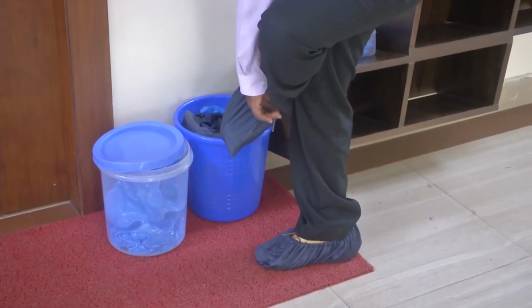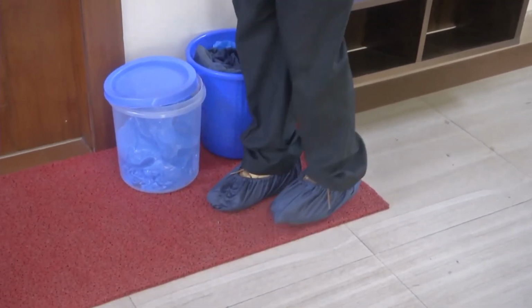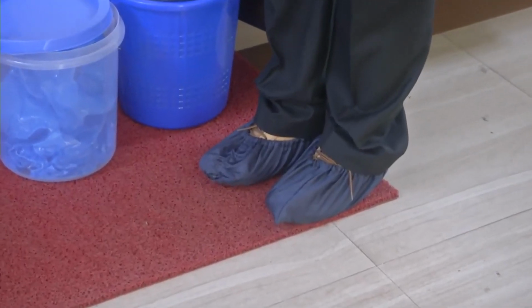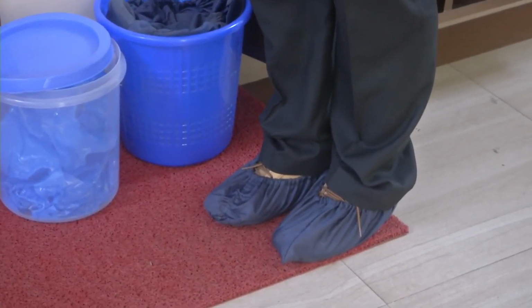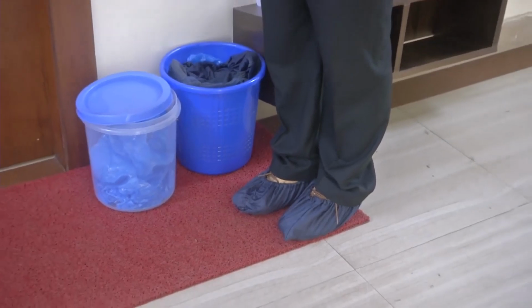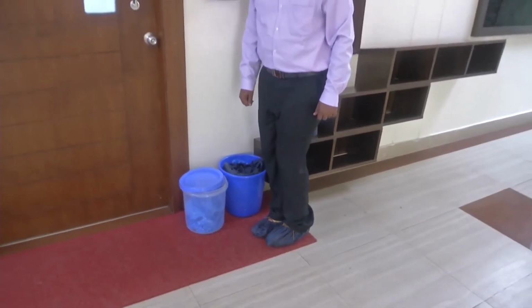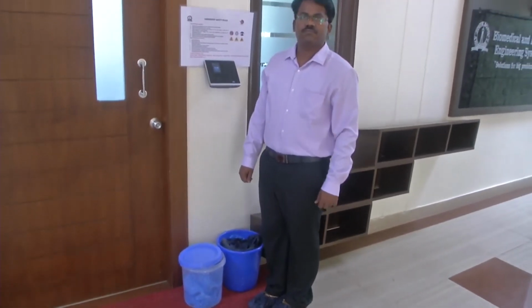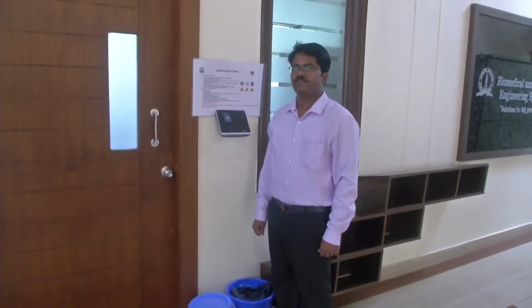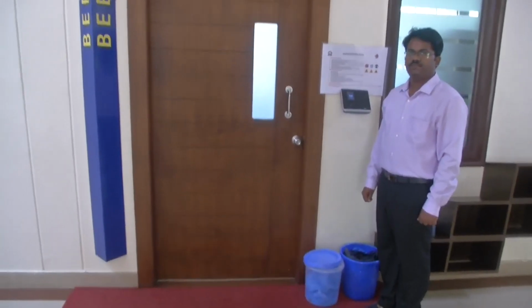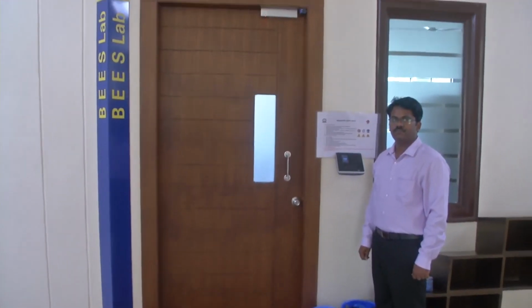So as you can see, he has picked up the shoe covers from the container there, and he stands over the carpeted area just so that you do not contaminate from the external ground. So you ensure you stand on the carpeted area, which is generally clean compared to the surrounding environment. So now after wearing the shoe covers, he approaches the clean room.